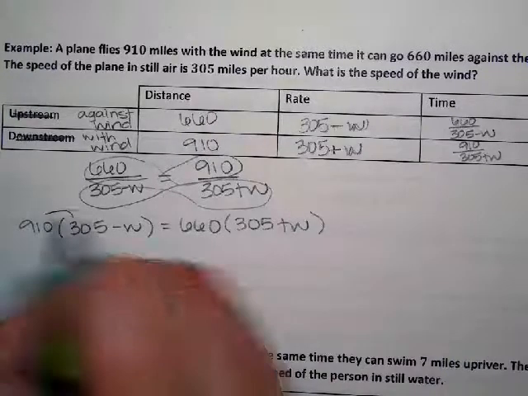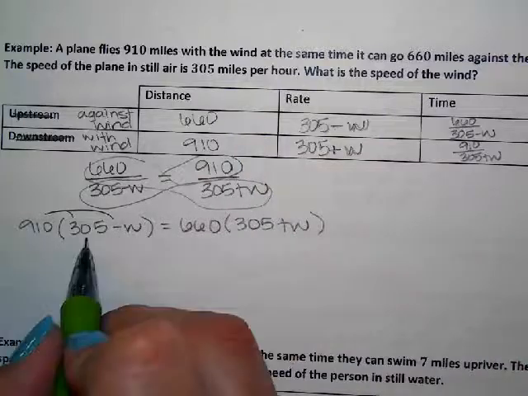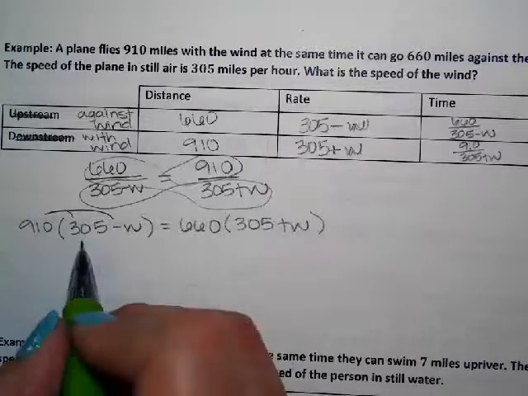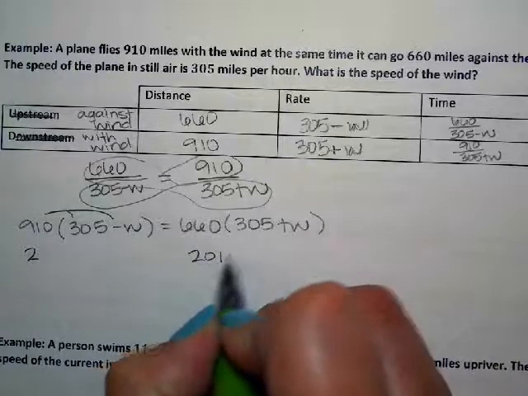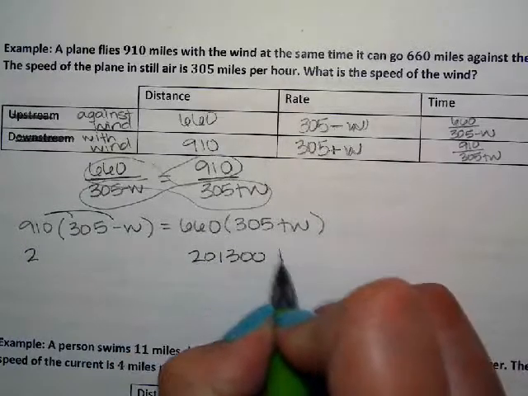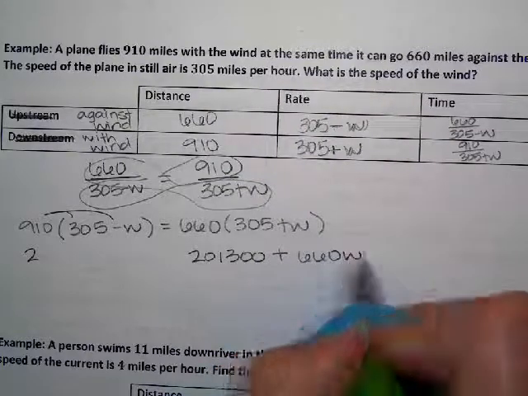So what's 910 times 305? Okay, and then what do we get when we multiply these two?